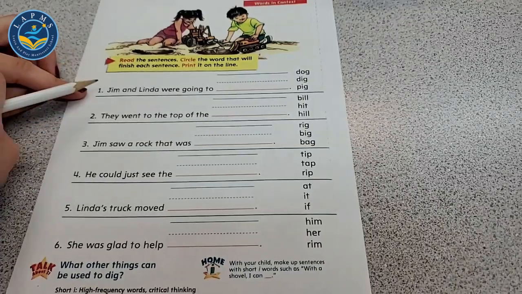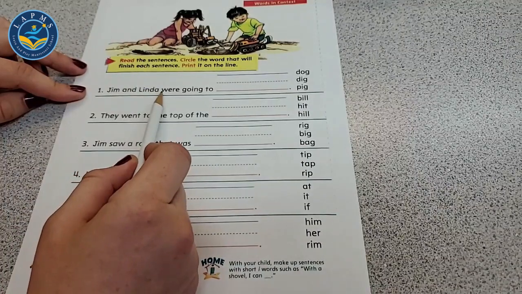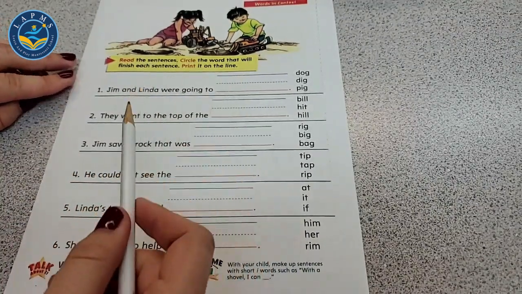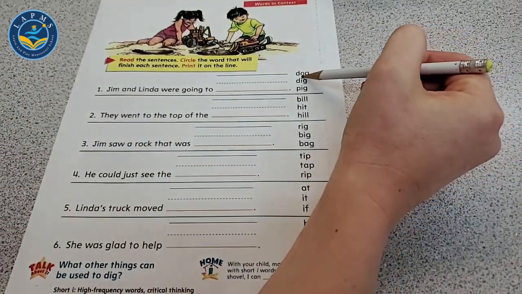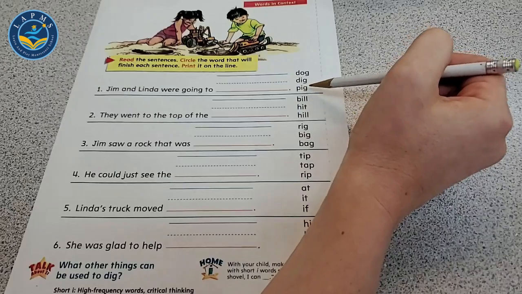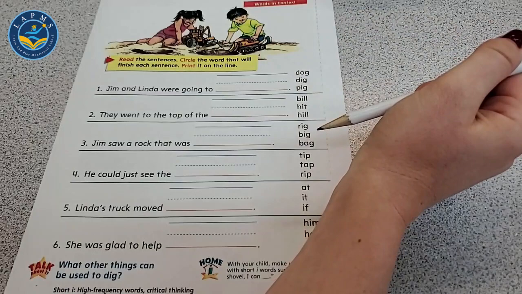Let's see here. Jim and Linda were going to what? Dog, dig, or pig? Jim and Linda were going to pig.